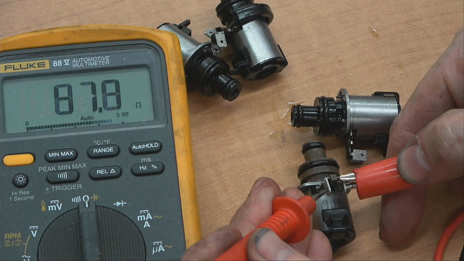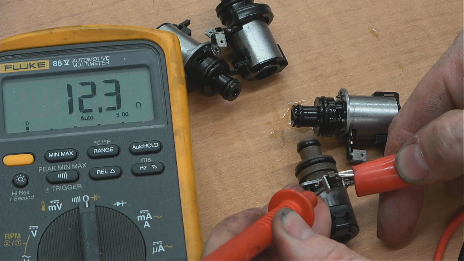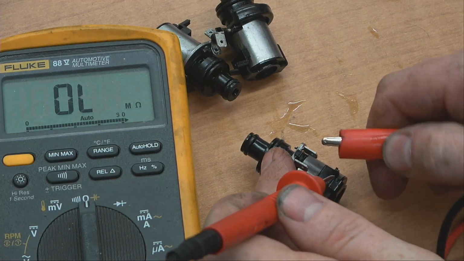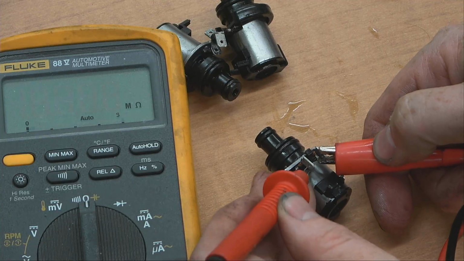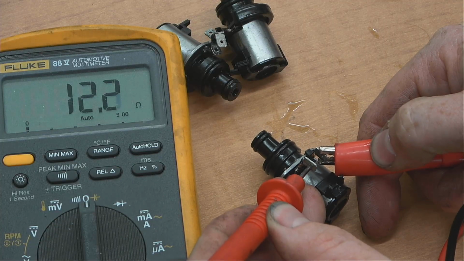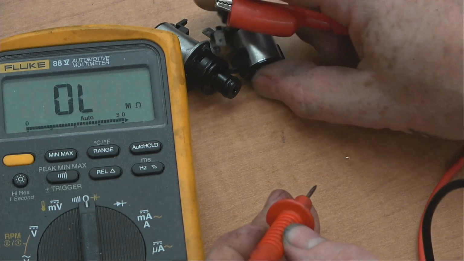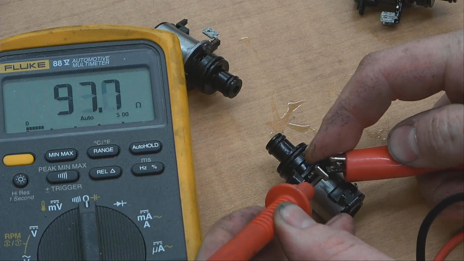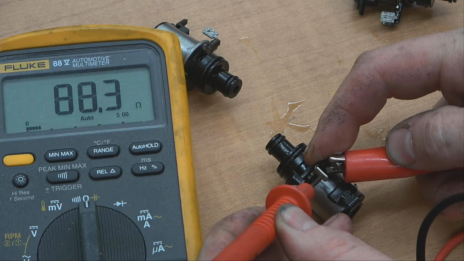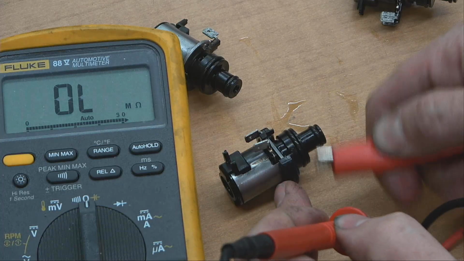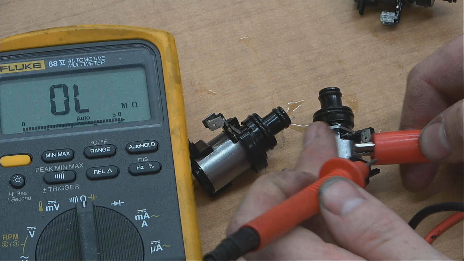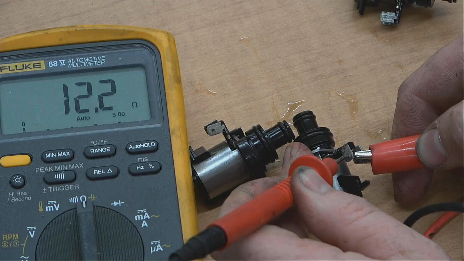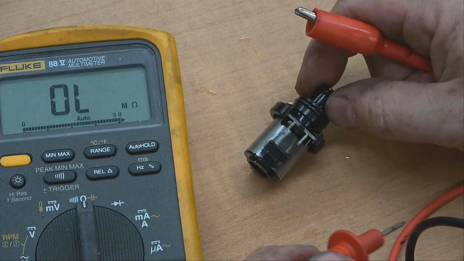All right, let's measure this first one. The first one falls into 12 ohms, so this one is a pass. Next one. So there are 3 12 ohm ones and 1 4 ohm one. Next one, 12.3, great, that's a pass. And here we go, this one is 88 ohms. Something's definitely not right with that one, if we're supposed to have 3 12 ohm ones and 1 4 ohm. And this one is 12. So all of them were 12 except this one.